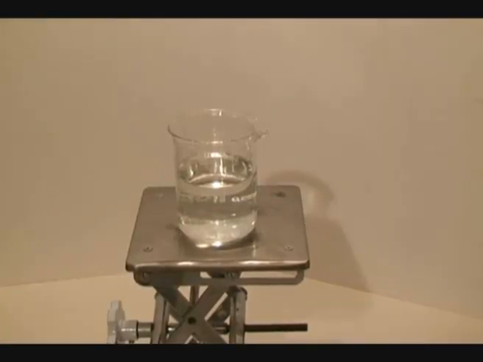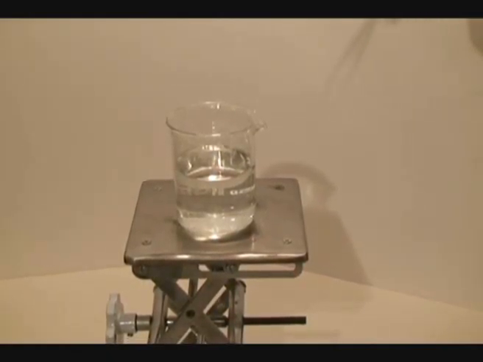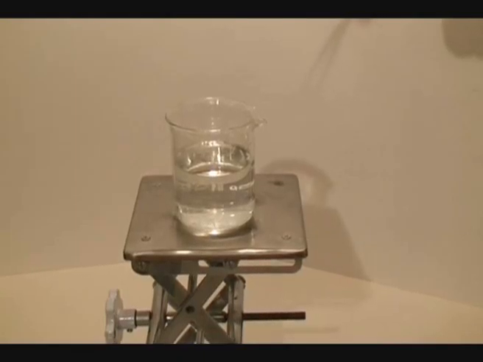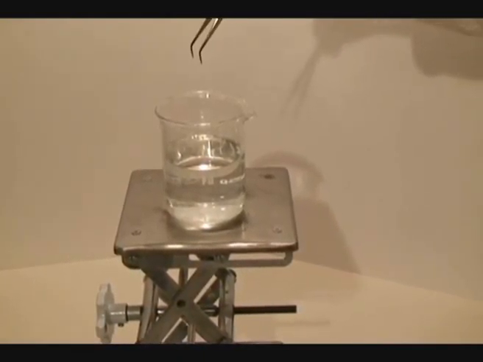So what I'm going to do is touch the sodium acetate here, and you should see that it's very sensitive and it should start to crystallize just on touching.